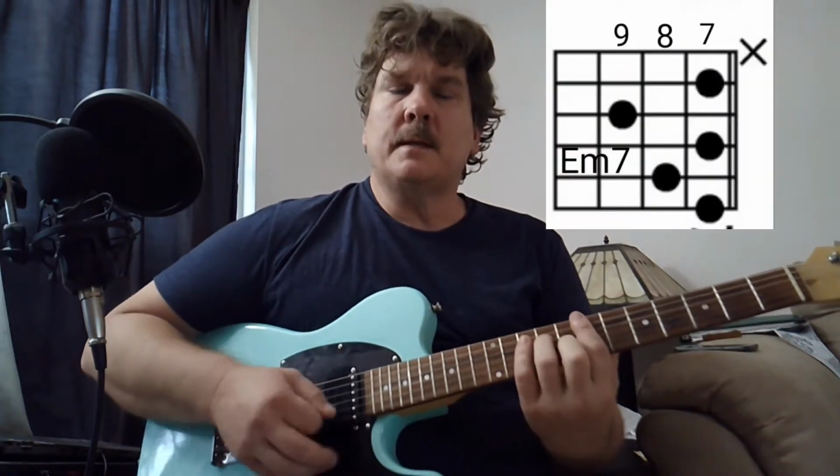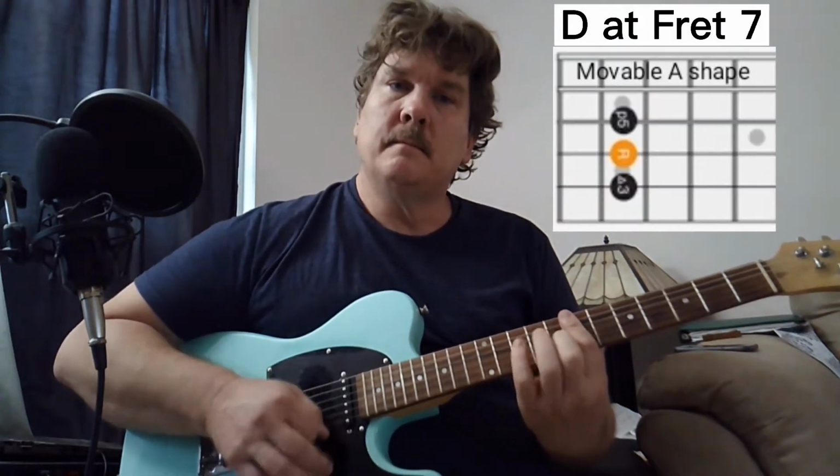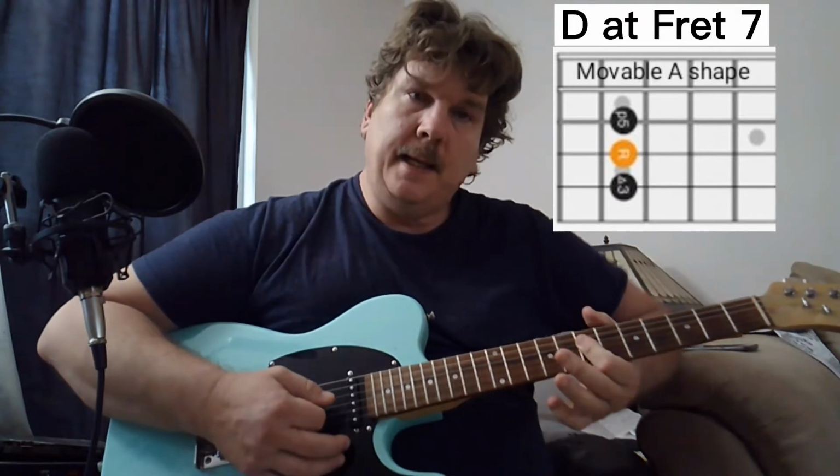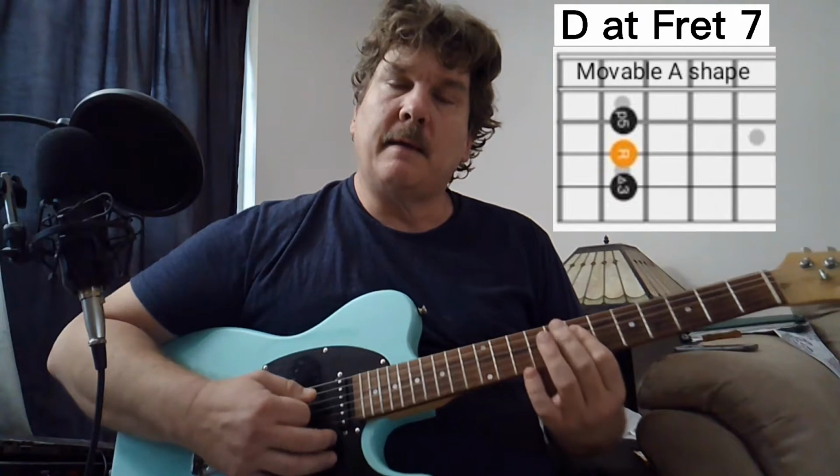That's basically the whole first minute or 2 minutes of the song, just variations on this theme. It starts out with this little riff, E minor 7 at the 7th fret to D. We're building just D like it was an A shape, a movable A shape at the 7th fret.